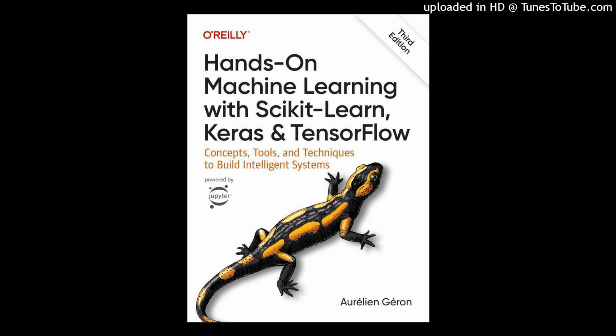Your system will only be capable of learning if the training data contains enough relevant features and not too many irrelevant ones. A critical part of the success of a machine learning project is coming up with a good set of features to train on. This process, called feature engineering, involves the following steps: feature selection, selecting the most useful features to train on among existing features; feature extraction, combining existing features to produce a more useful one, as we saw earlier, where dimensionality reduction algorithms can help; and creating new features by gathering new data.